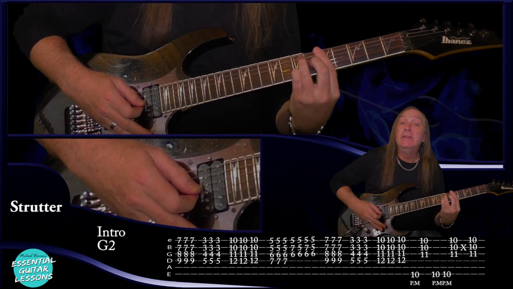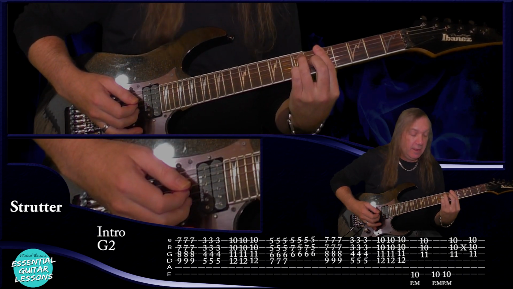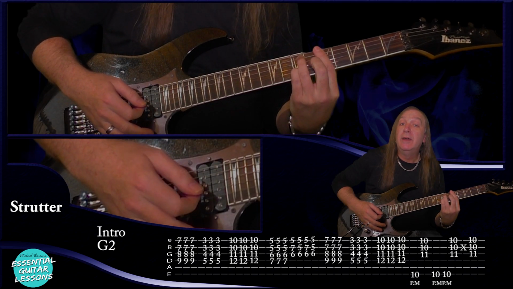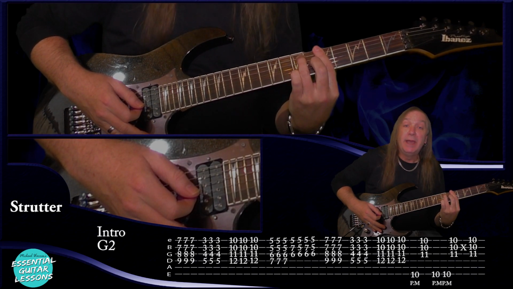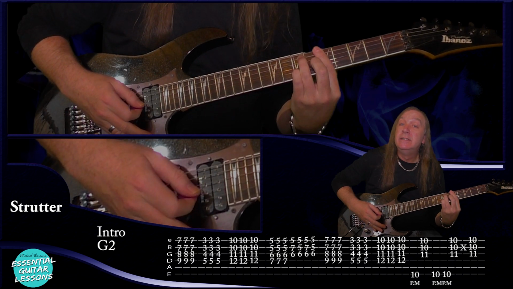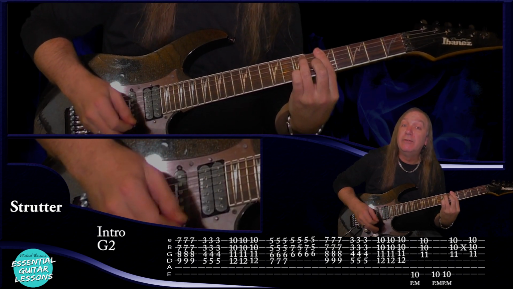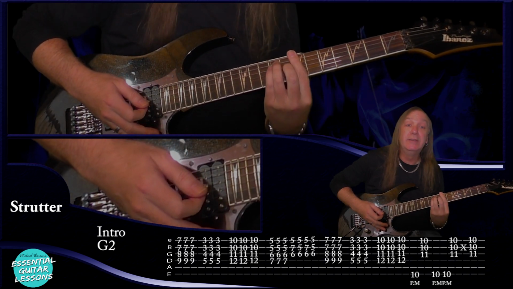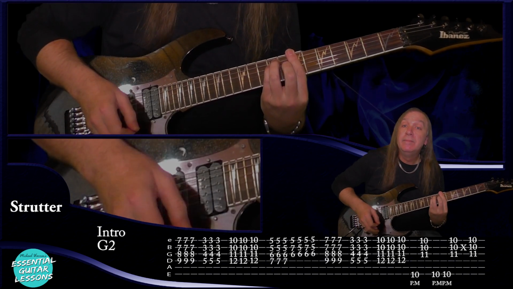We're only going to be playing the G string 6th fret, the B string 7th fret and the E string 5th fret there. We play that once. Then just go back to 6-5-5, 6-7-5, 6-5-5. So there, and then we just go back to the B, do that the same.